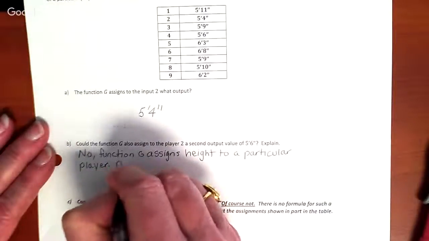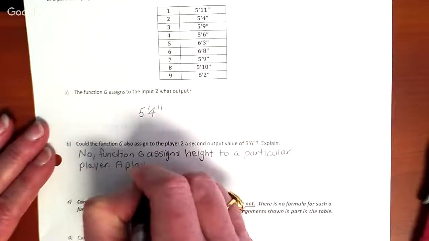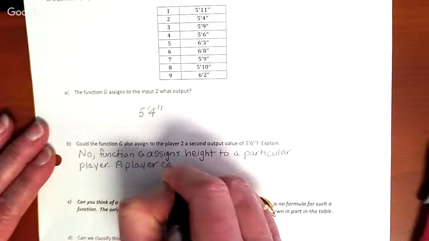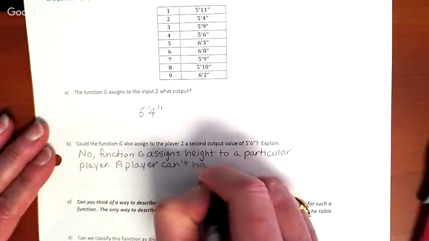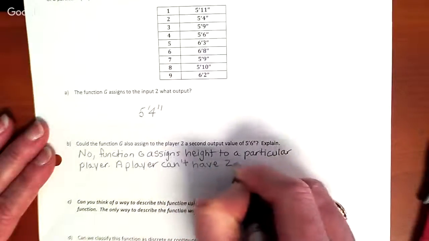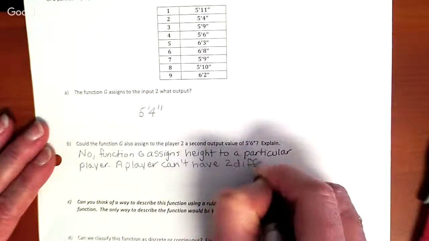A player can't have two different heights.